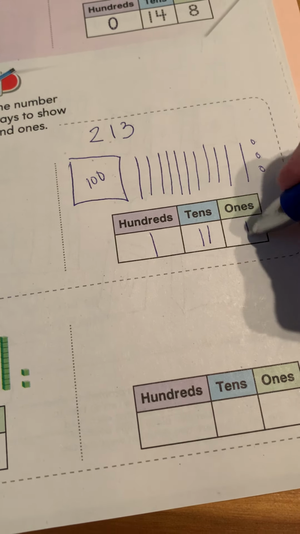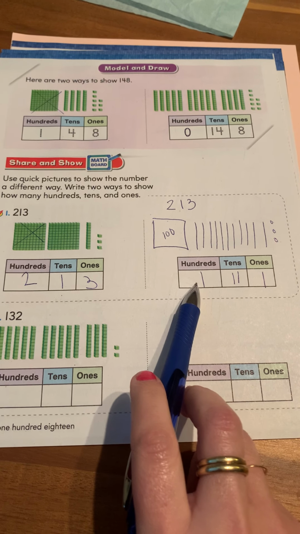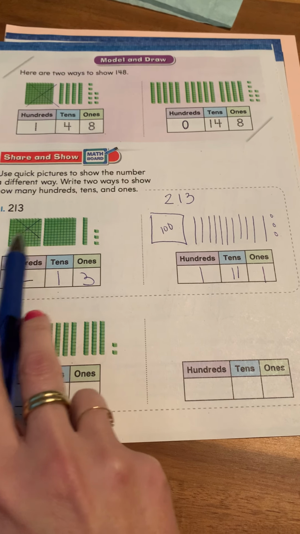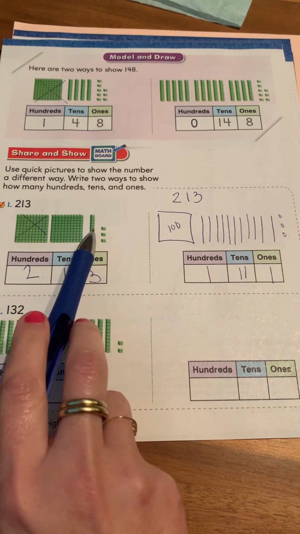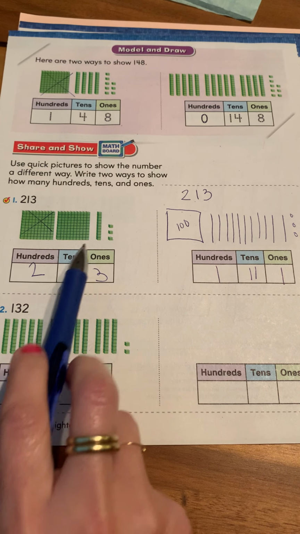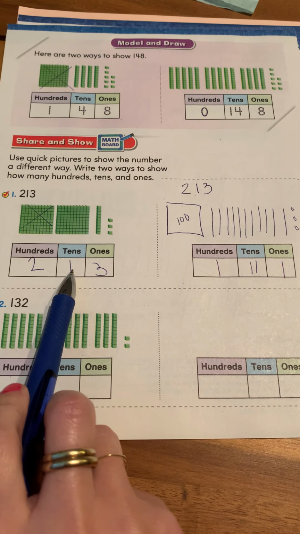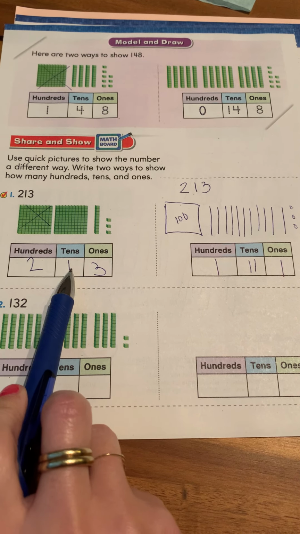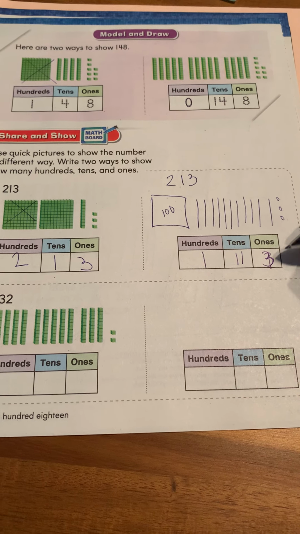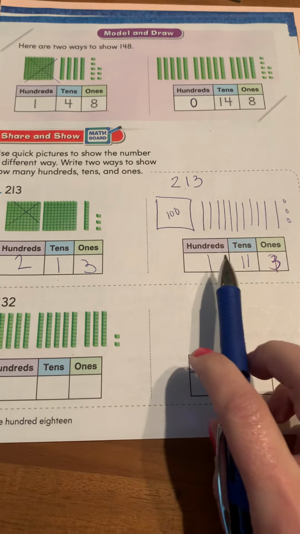If 2 went down to 1, and remember, when this box broke, there were 10 sticks in there. So we should be able to add 10 of these 10 sticks to this number. Well, what is 10 plus 1? 11. Yep, there's the 11. Oh, this is wrong. I'm sorry, 3 ones cubes. So it's 1, 11, and 3.